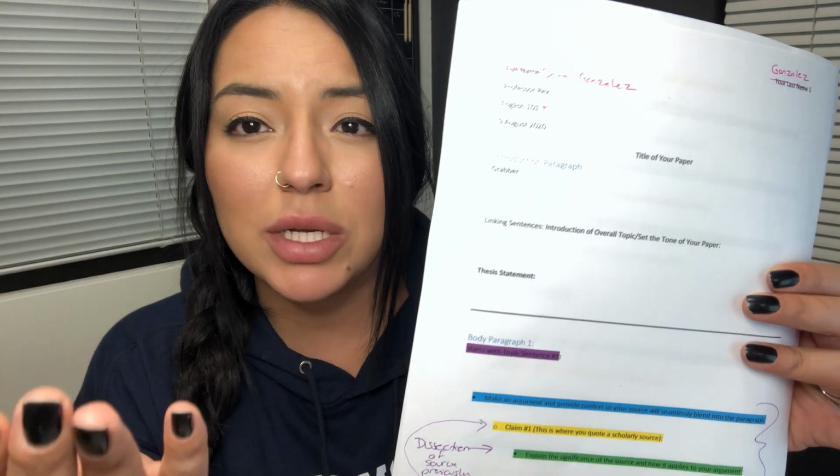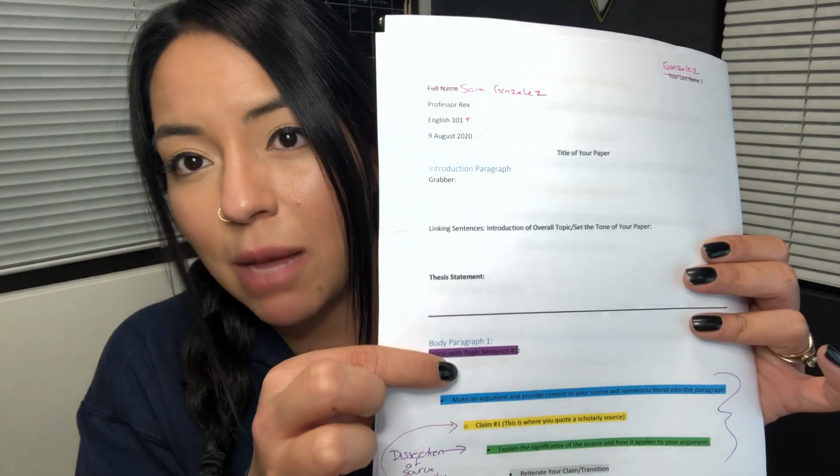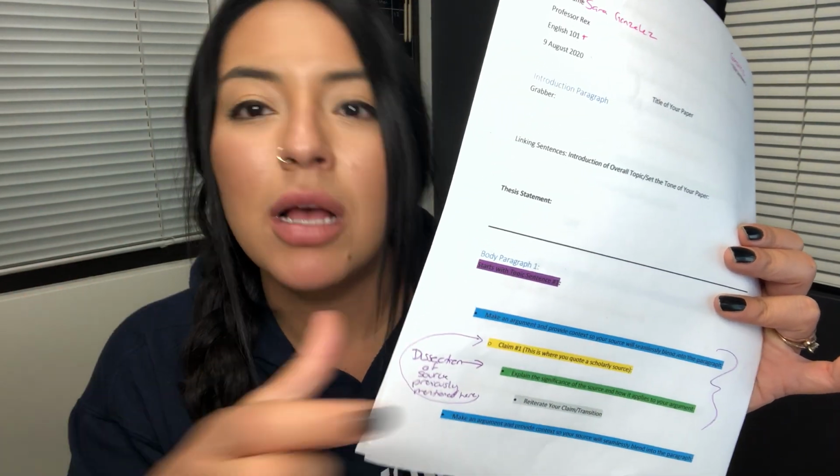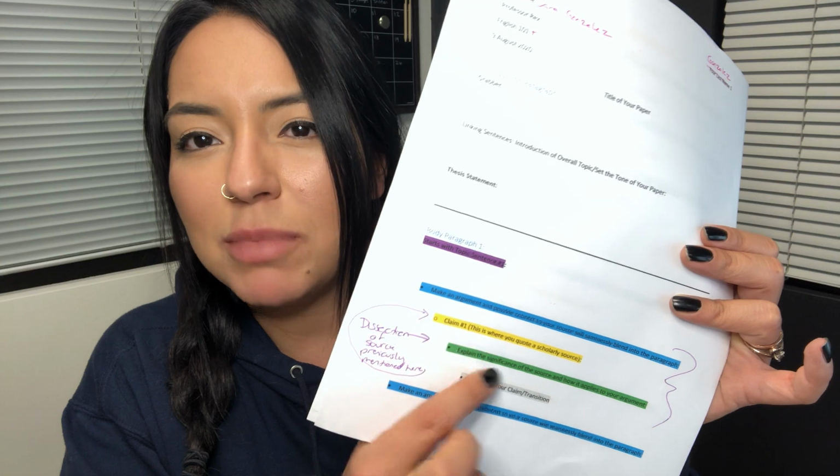And it also helps you realize where your weaknesses are and where your strengths are. So maybe you're really awesome at thesis statements and topic sentences, but you have a really, really hard time doing dissections. Well, you're gonna be able to see that with this template. You're gonna be able to see, oh, okay, my dissection is shorter than my claim, and it really shouldn't be shorter than my claim because this is where I'm trying to analyze it and give more to my reader. So yeah, I need to go back and I need to beef up these areas.